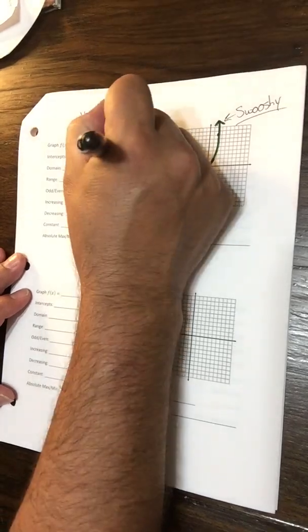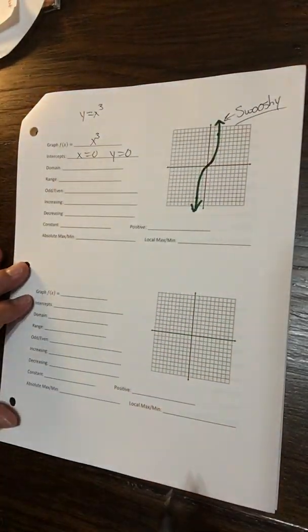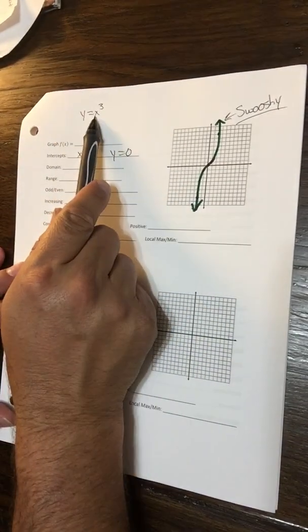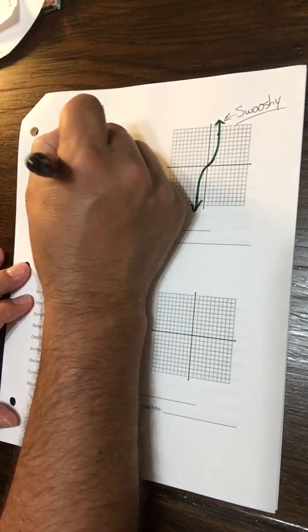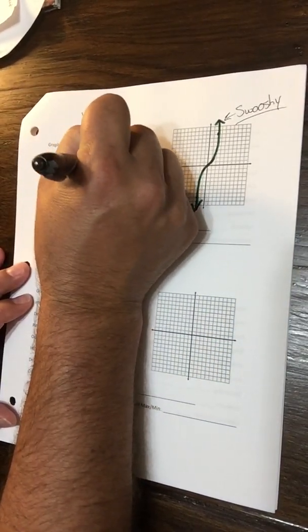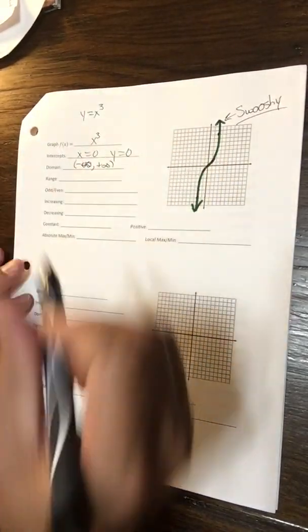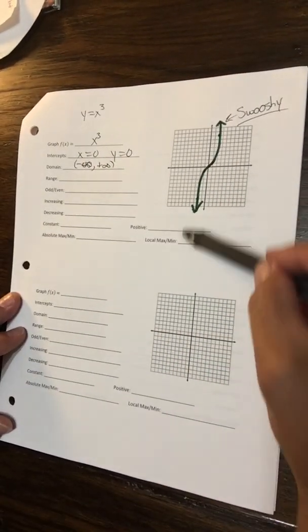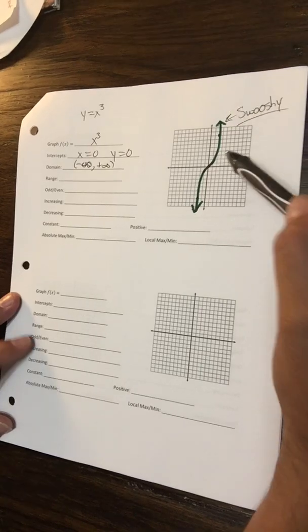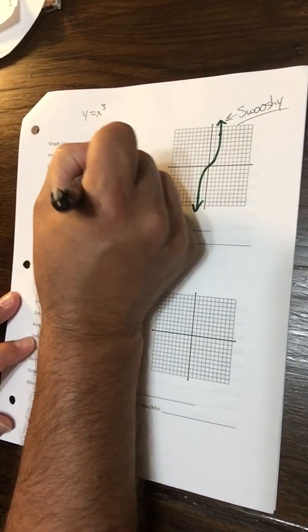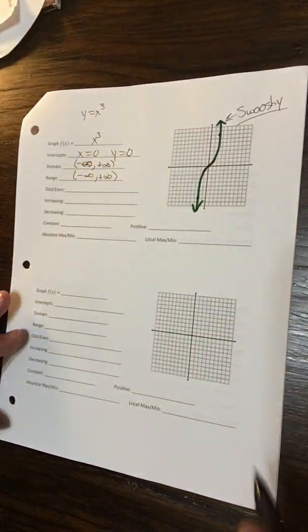So intercepts right at the origin. So x equals 0 and also y equals 0. The domain, I can put anything I want in for x. So it's negative infinity to positive infinity. And I just wrote a terrible infinity. Let me try and fix that up. That was just embarrassing. The range, well, I get negatives and I get positives and I get 0. So that's also negative infinity to positive infinity.